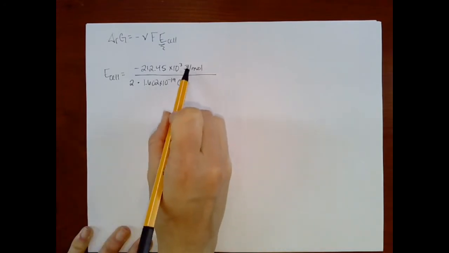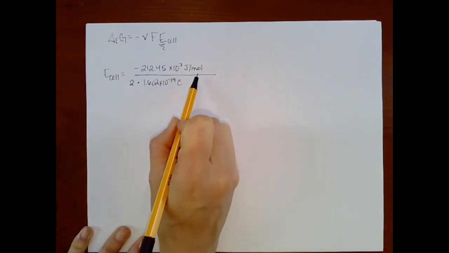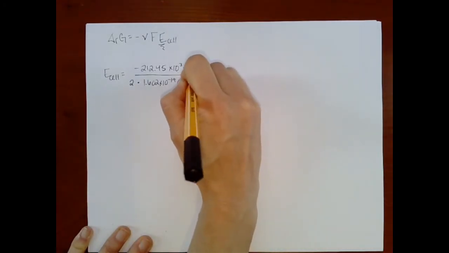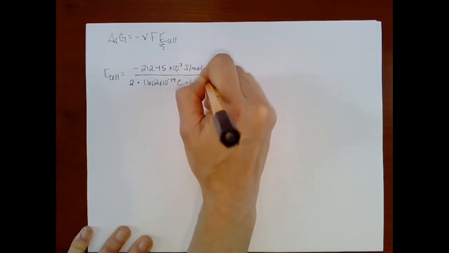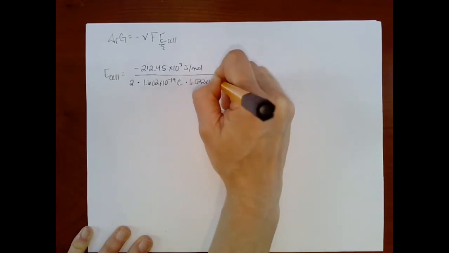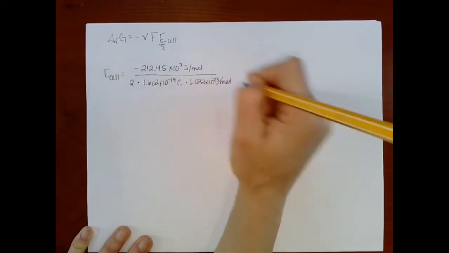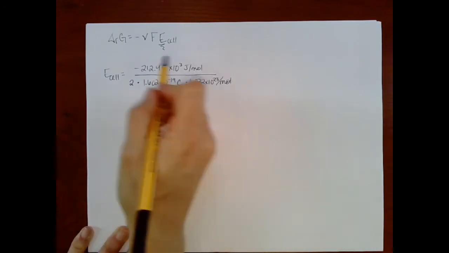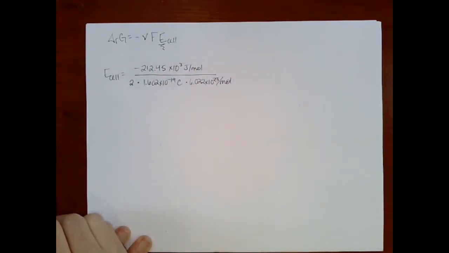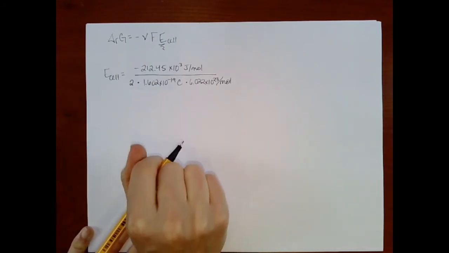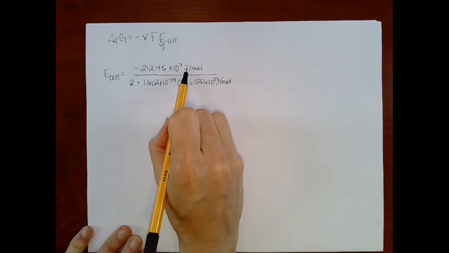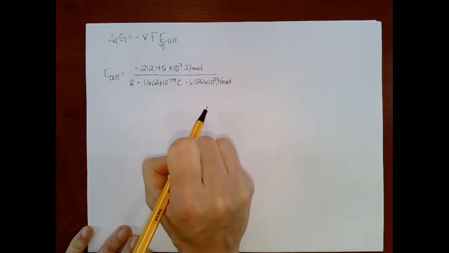And notice that there's a per mole quantity here, so we actually have to consider coulombs per mole, so we should multiply this by Avogadro's number. And if I multiply all of this out, actually before I multiply it out, I'm going to take a moment to talk about units, because we've got joules over coulombs.